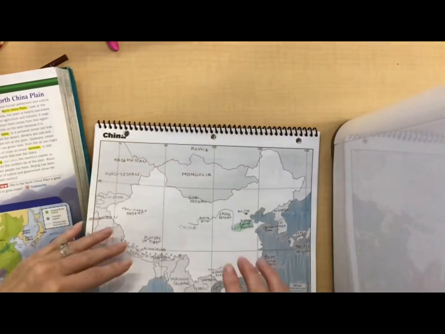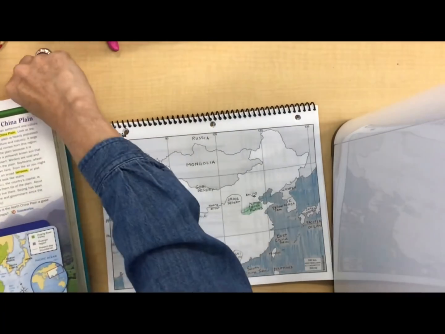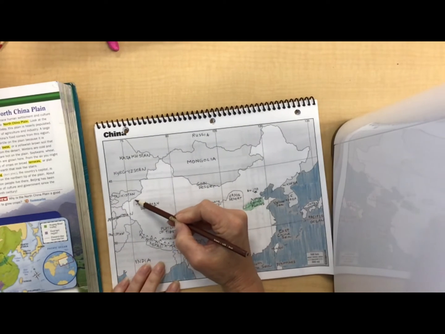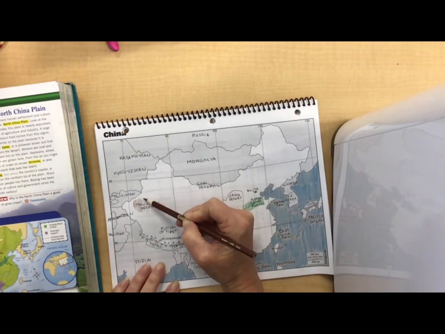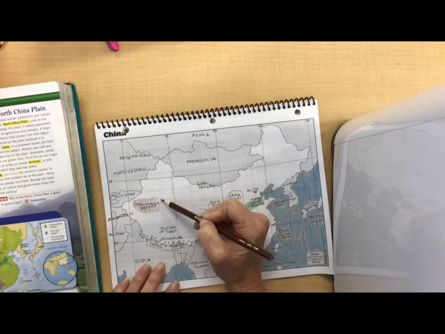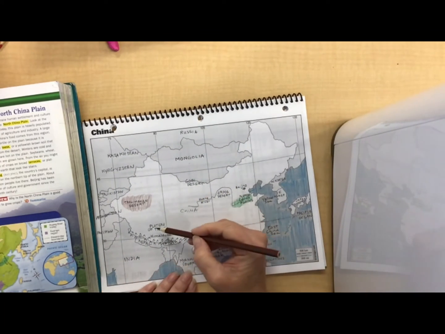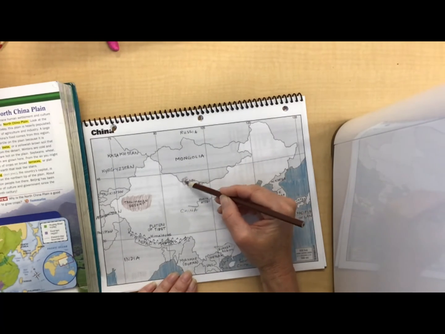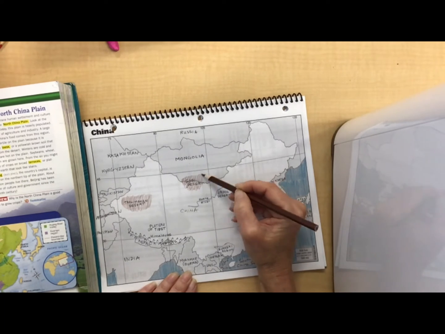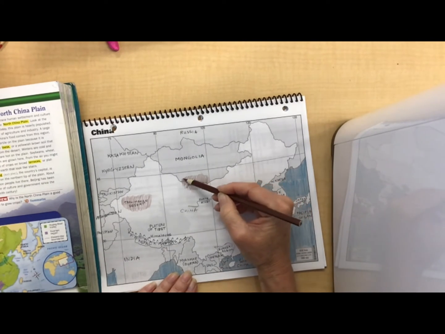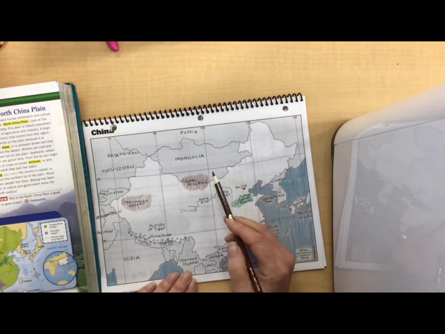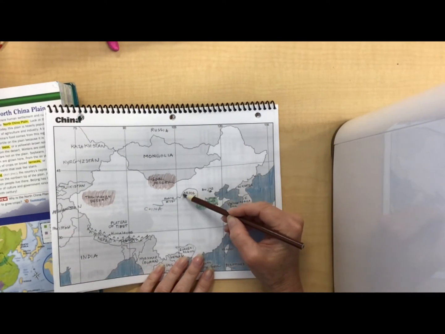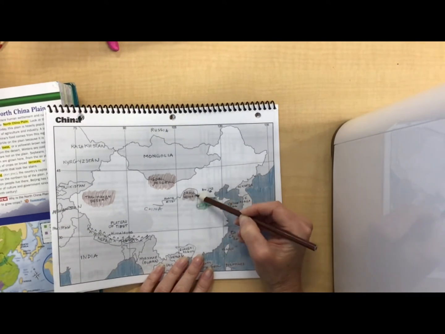And the deserts should be brown. Okay, here's my brown. So I'm just gonna go kind of around them. And in this case, I think I can go over that because I'm not coloring very hard. Oh, that's not a desert. Here's a desert. If you are not a very neat writer, make sure that you don't color hard over this and you try and color kind of in one direction. Okay, Ordos Desert. I wouldn't cross the river though.